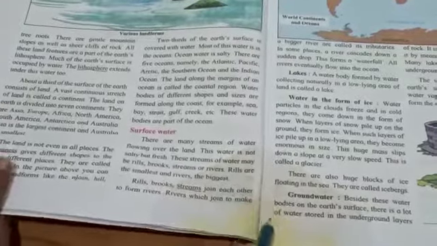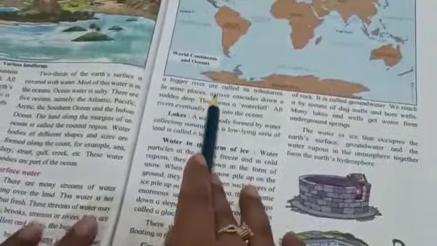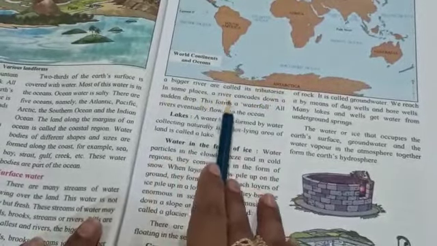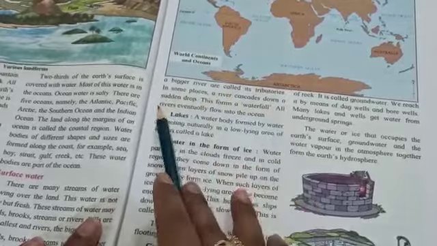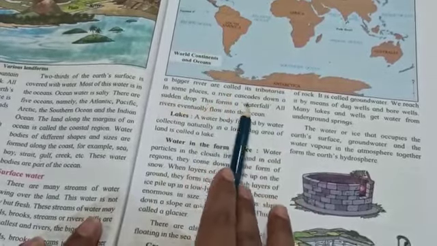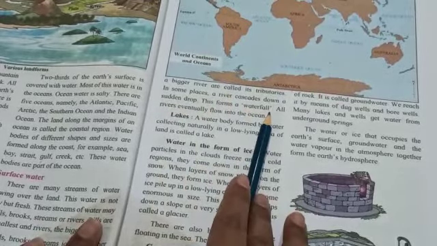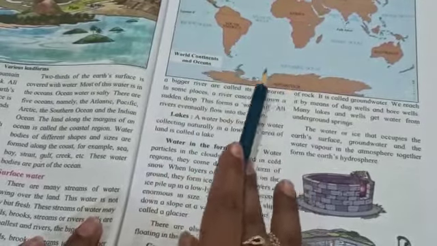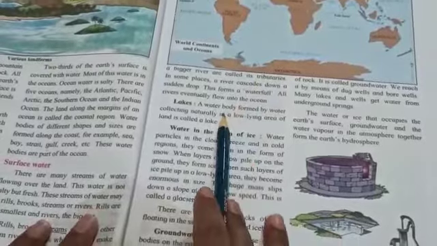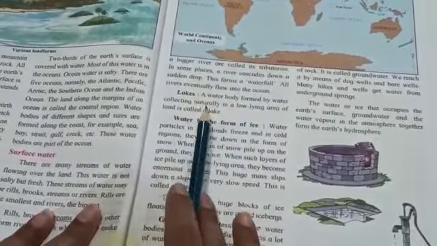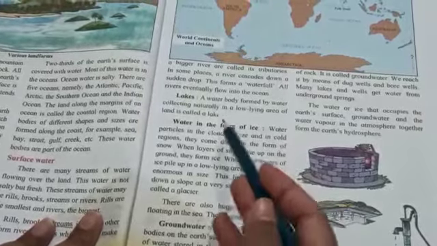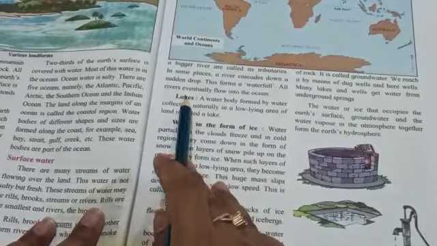Rivers which join to make a bigger river are called tributaries. In some places, a river cascades down a sudden drop. This forms a waterfall. All rivers eventually flow into the ocean. So, these are the different forms of surface water, from where we get surface water.